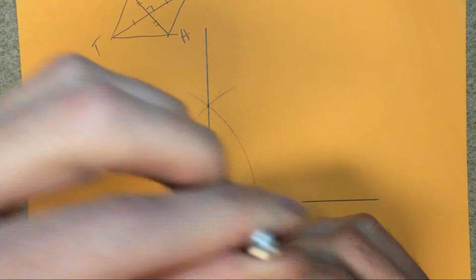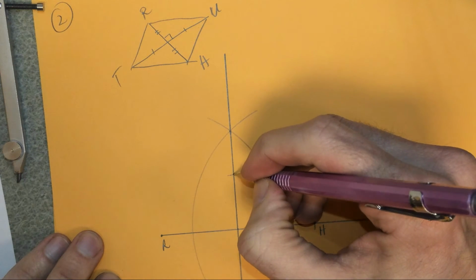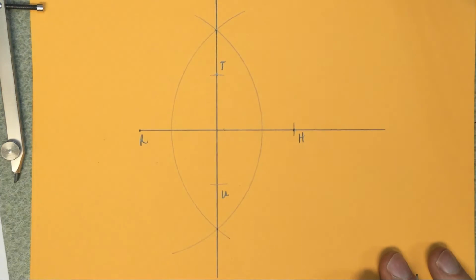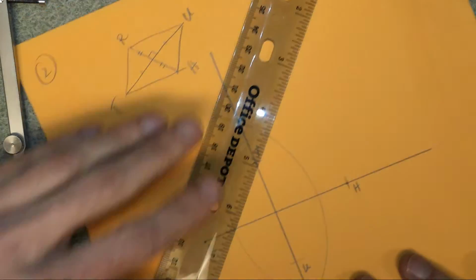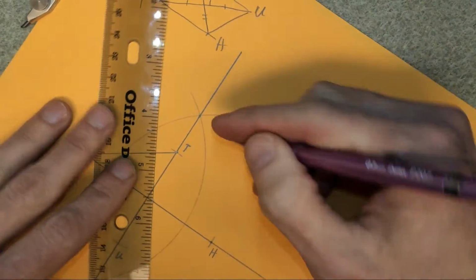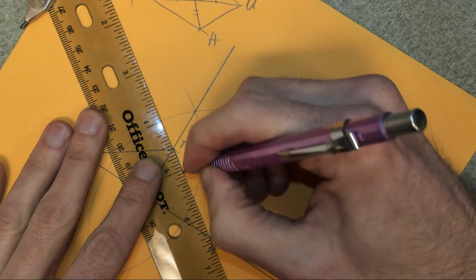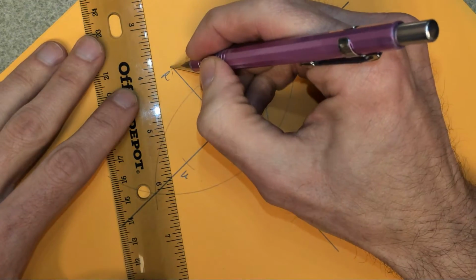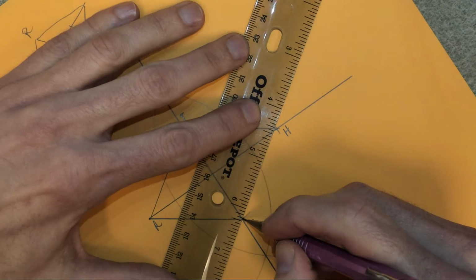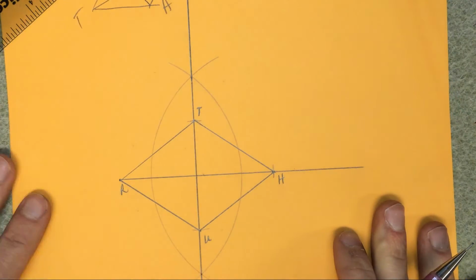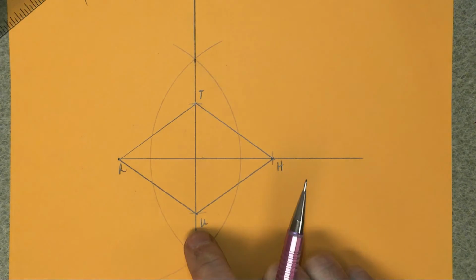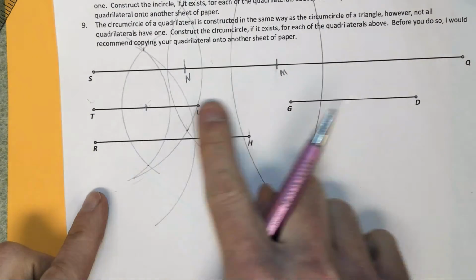There's the top point, here's the bottom point, here's our point T, here's our point U. Oops. And now just connect the dots back to R and H. R back to U, and U to H, and there we have ourselves a rhombus, THUR, such that its diagonal lengths are given to us.